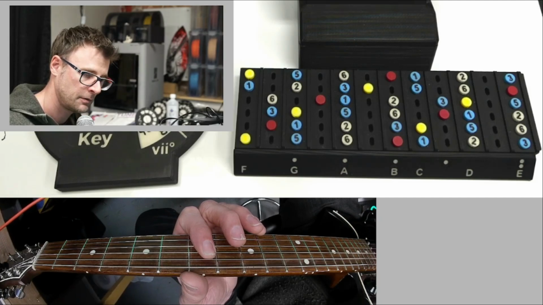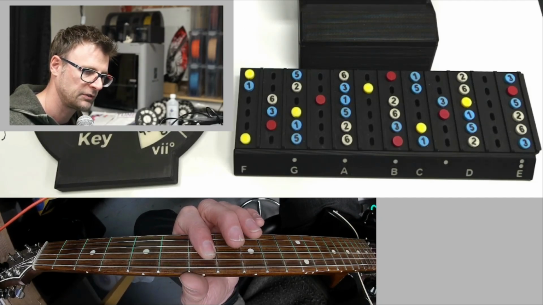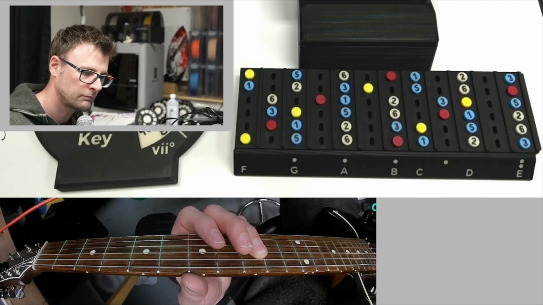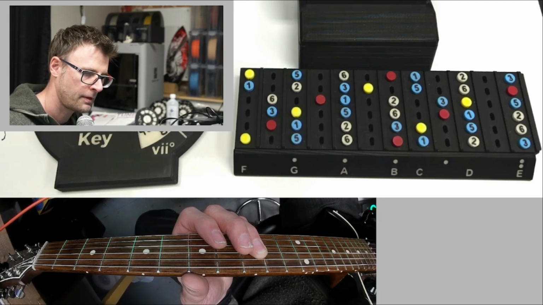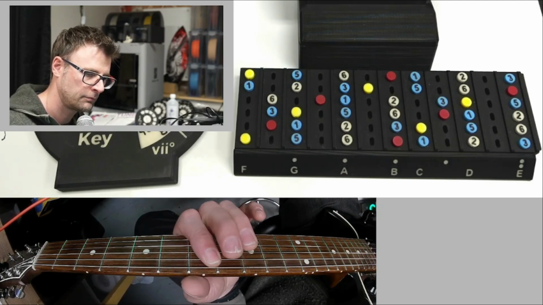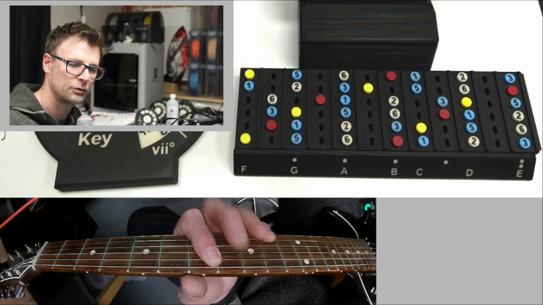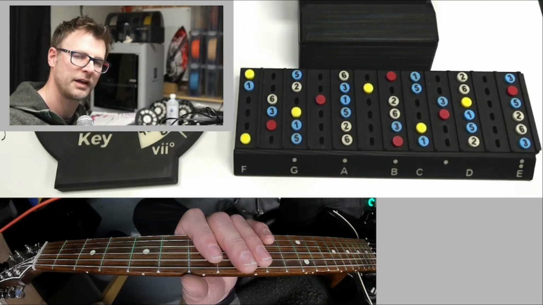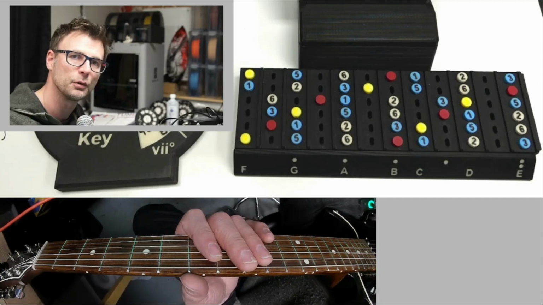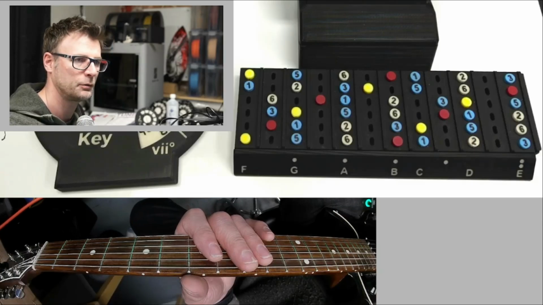6, 7, back to 3. So great, we've just discovered how nice that 7 sounds over that 5 chord. So that's one I feel like we would have been missing out on.